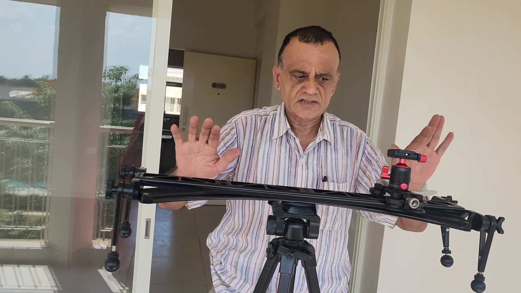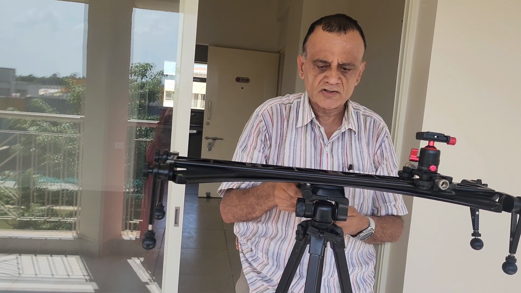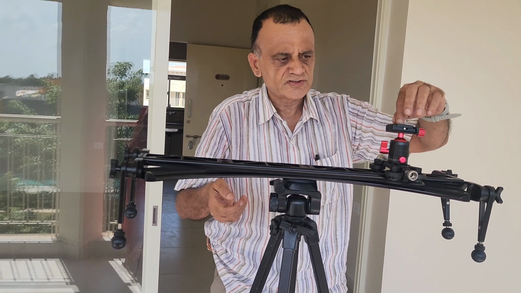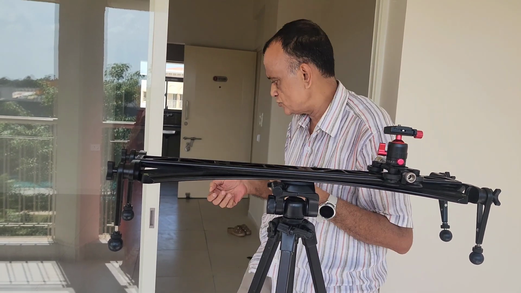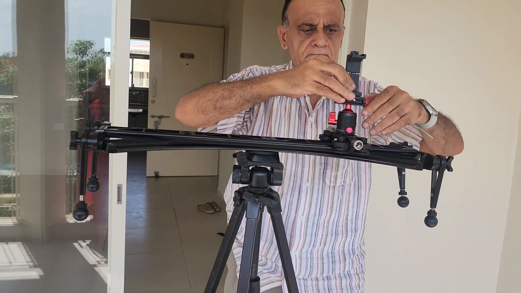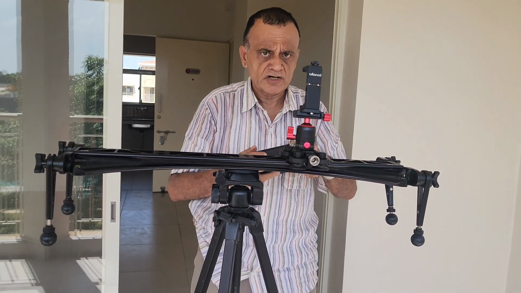Now you can see that the slider has been mounted firmly to the tripod, locked on all axes, and this is the wallet clamp. I'm going to fix the phone clamp to this and attach the phone to it. This is the phone, the recording phone, S24 Ultra.